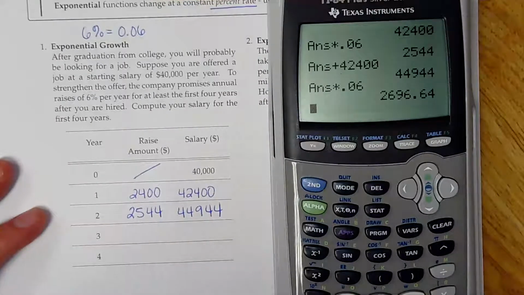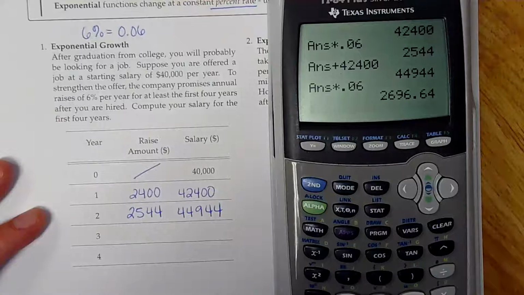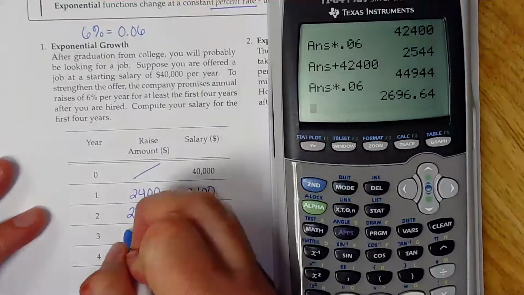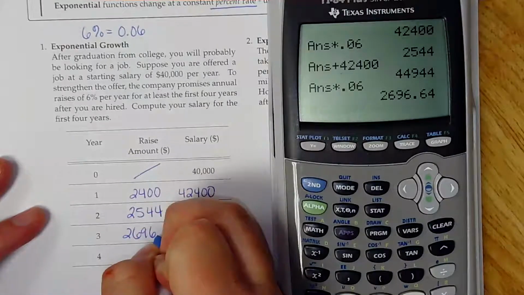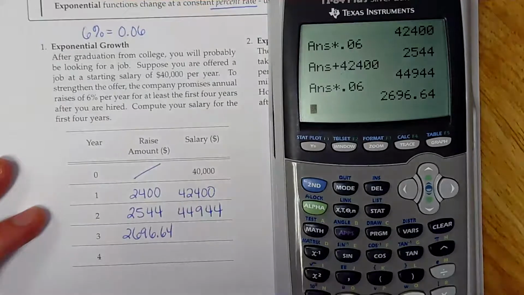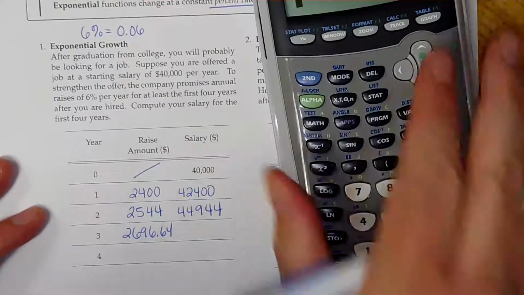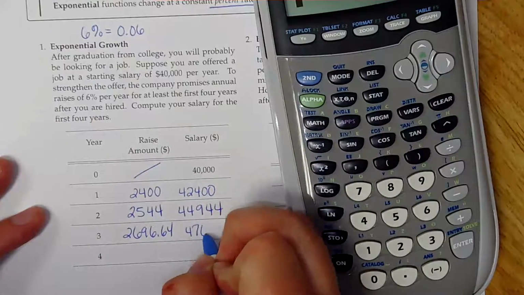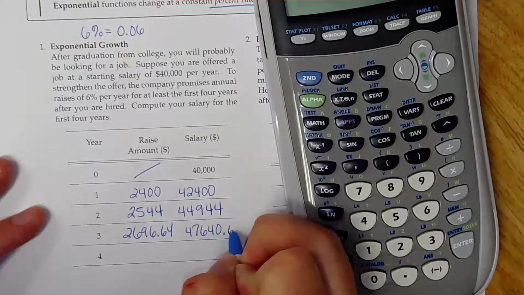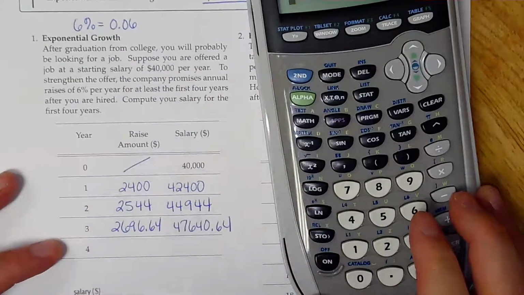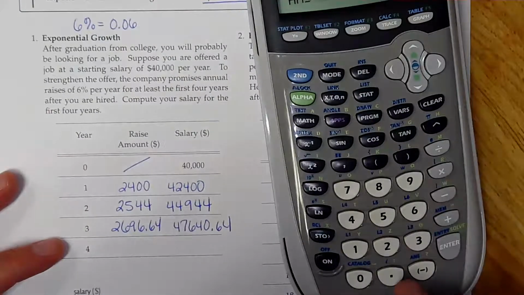So that gives me, oh dear, $2,696 more and 64 cents. So I'll add that in. That gives me $47,640.64. And then one more after my fourth year, because they did promise me 4 years of raises.